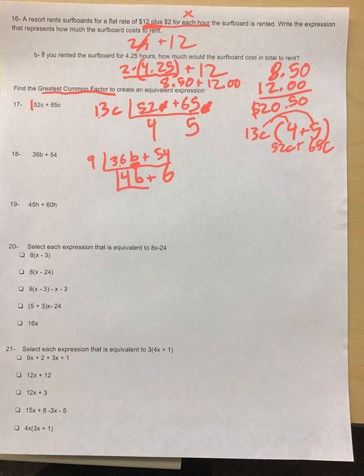But I can still factor something out of 4 and 6. I can factor a 2. So now I have 2B. Don't forget to bring down your B. Plus 3. So now, to find the greatest common factor, I multiply these together. 9 times 2 is 18. And inside my parentheses, I have 2B plus 3.